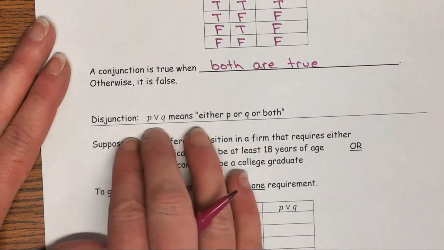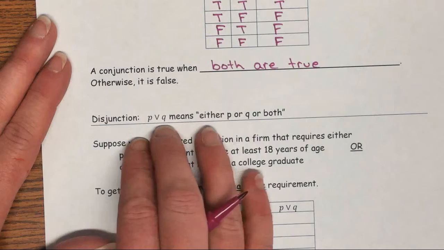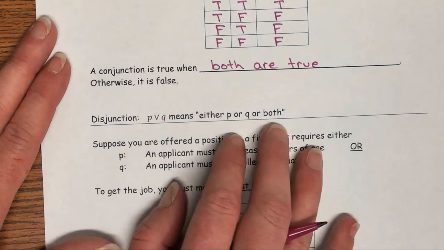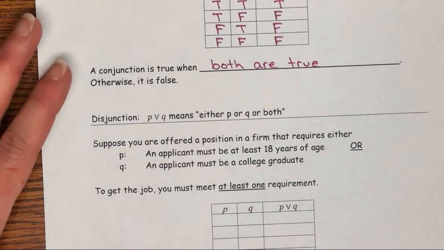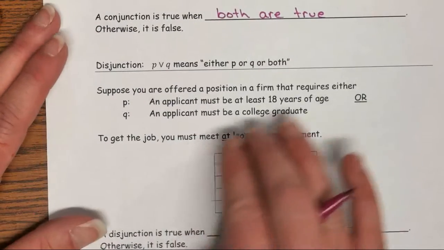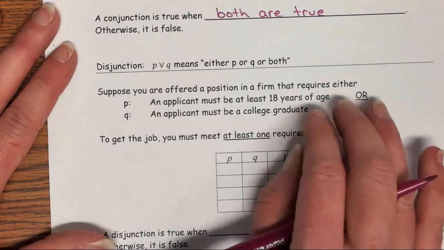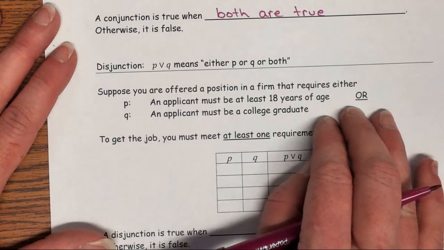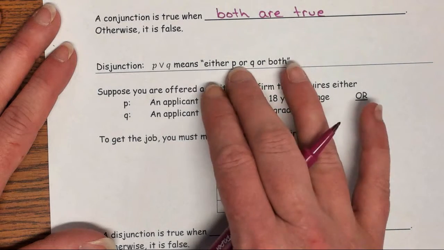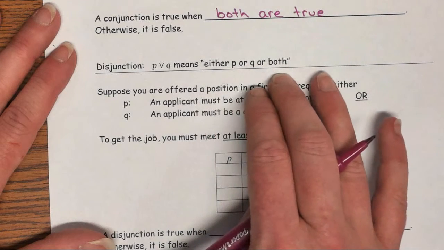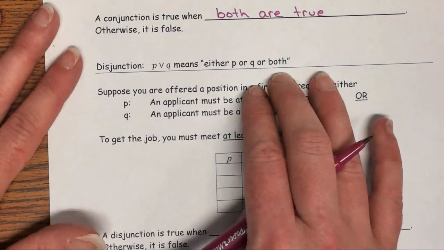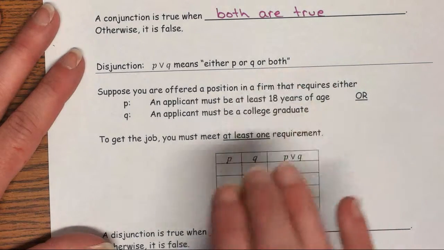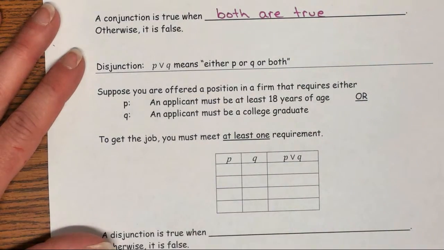Now the or, the disjunction, really means either P or Q or both. Remember, it's the union of those two sets. So when they simply say or, in symbolic logic and in Venn diagrams, that means P or Q or both. There's actually a different symbol if it doesn't include the both.